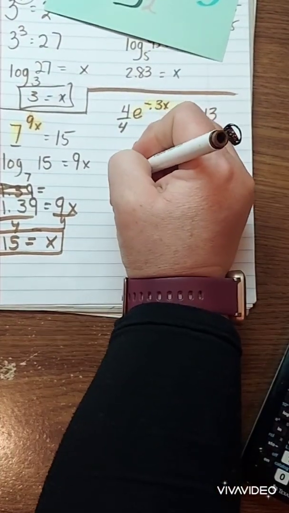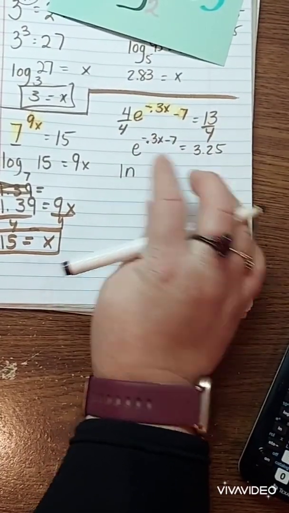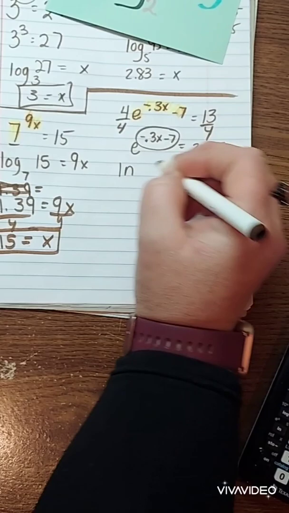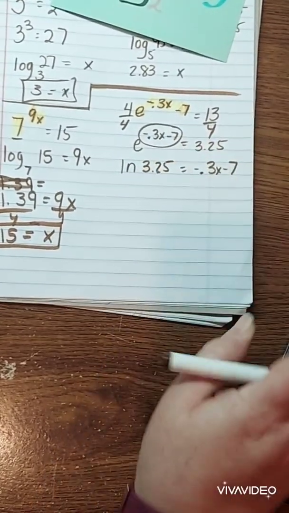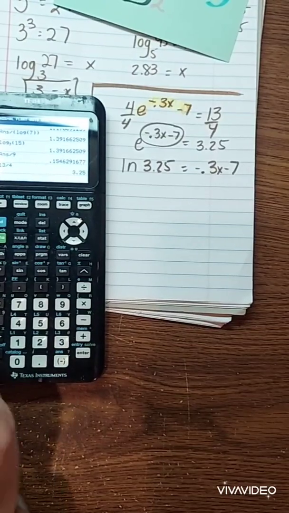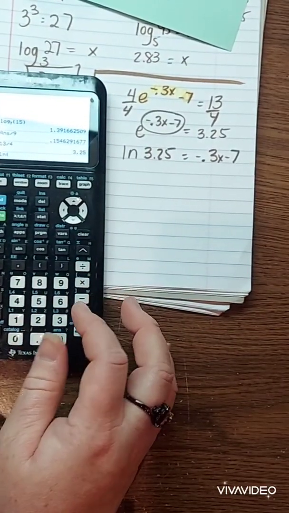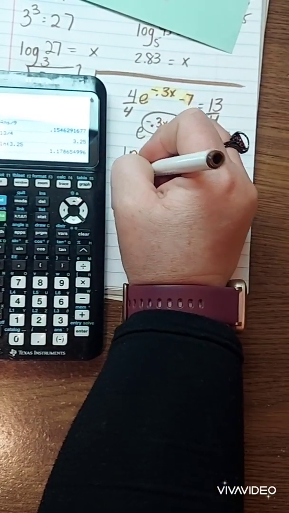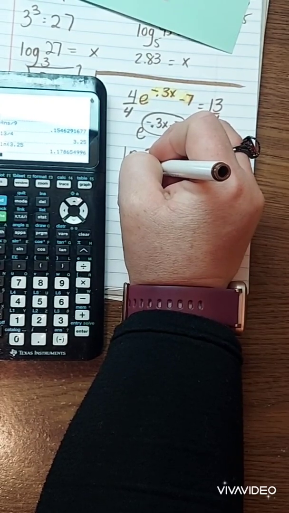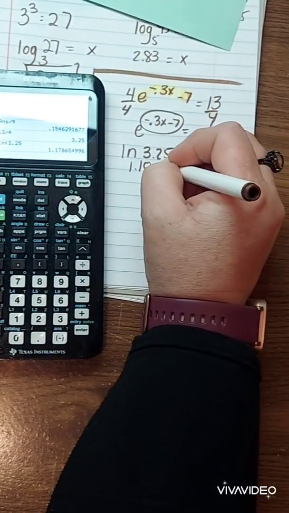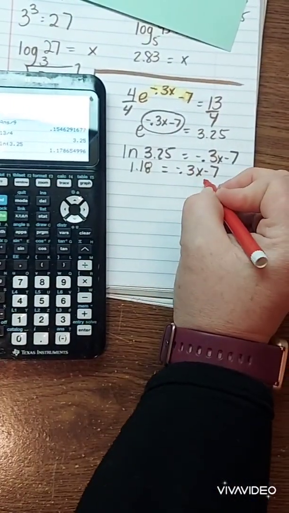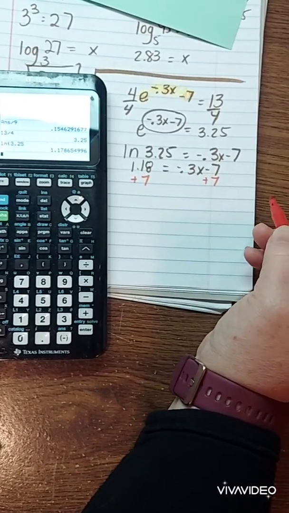So the nice thing about ln is you don't have to worry about your base. That's your base. Where does my power go to? Well, on the other side, like it always has been. And 3.25 goes here. On my calculator, you don't have to use the math button because you can just push ln 3.25 and hit enter. Now, don't round, okay? You could, if you wanted to, just to write it down here, but I'm going to do the whole thing and get an accurate number on my calculator. All right, tell me what I can do with this 7. You're right, add 7, okay?